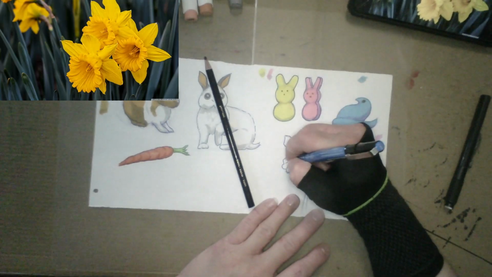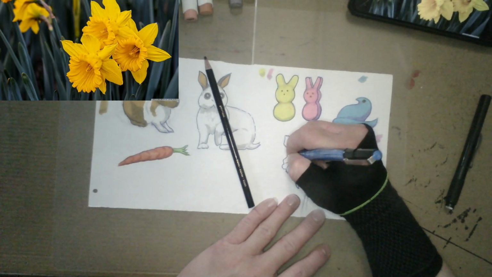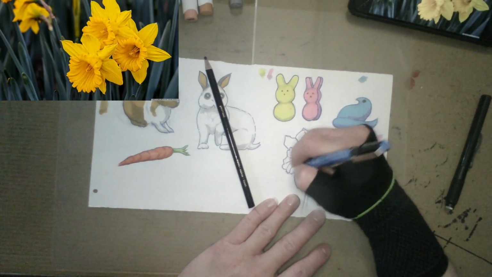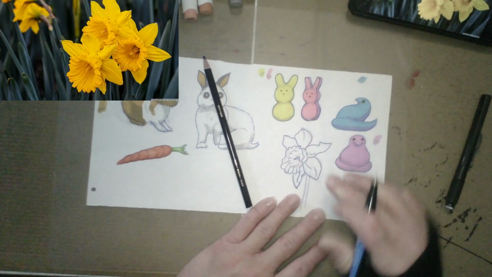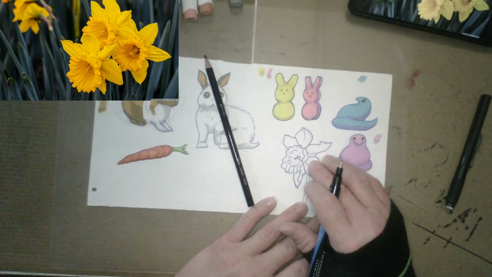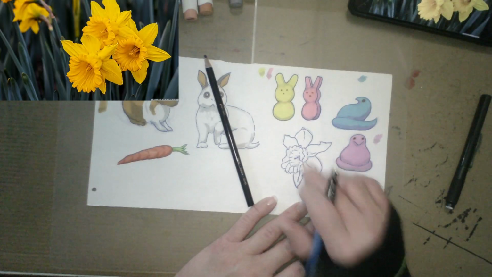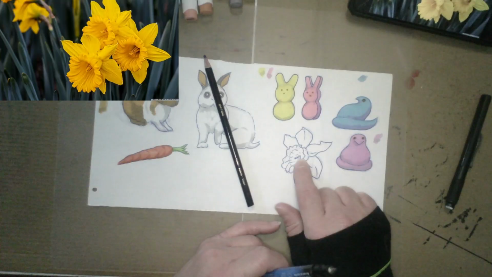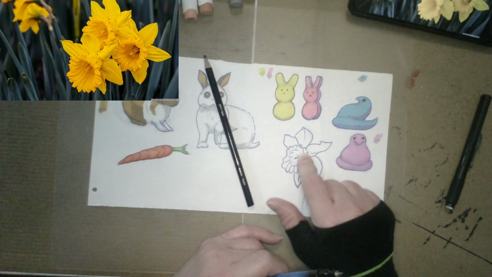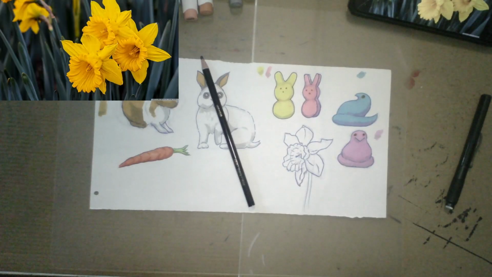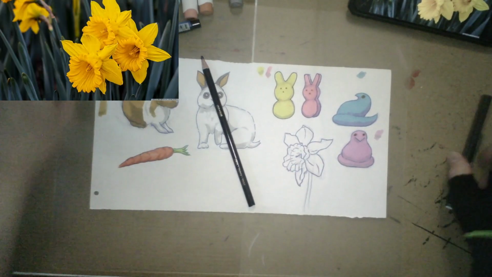But I think maybe I'll give the slightest indication so that it doesn't look like the petals are coming straight out from here and going down, to actually make it look like there's structure to it.